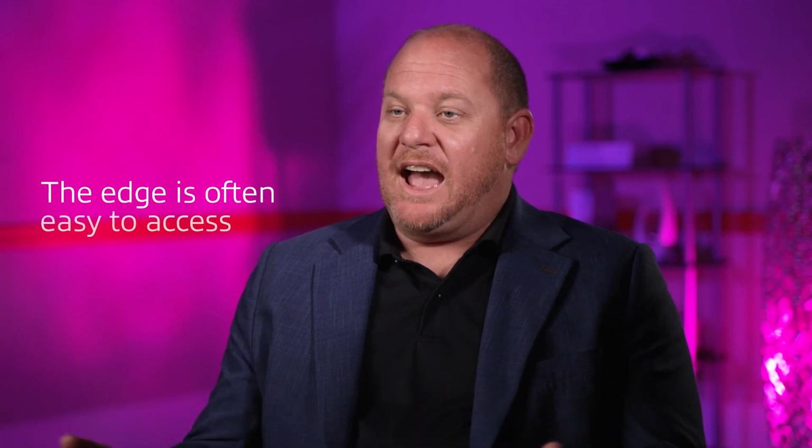So the edge is often easy to access, whether it's a wireless connection or a VPN endpoint. There are many different edges within a client's environment. So that's the first point of attack for any hacker that's looking for a way in. And ultimately, once they're in, they're going to look to spread within the environment. The pace of cyber attacks continues to accelerate, and as a result, the edge is one of the most commonly attacked locations within the environment.